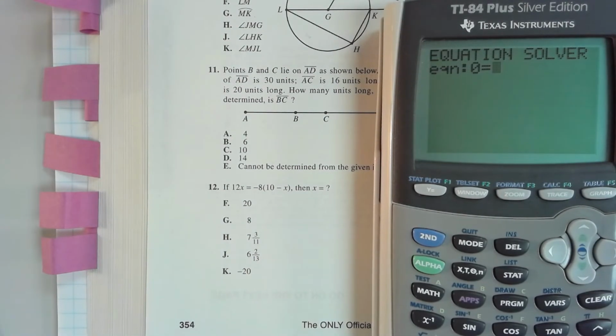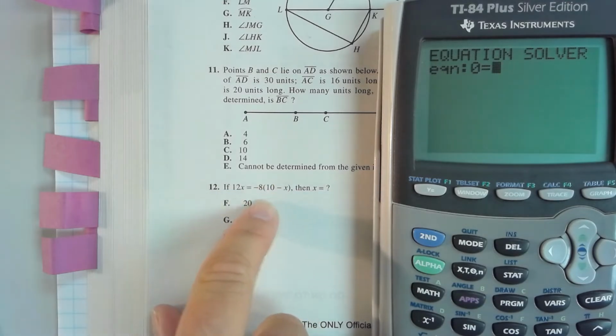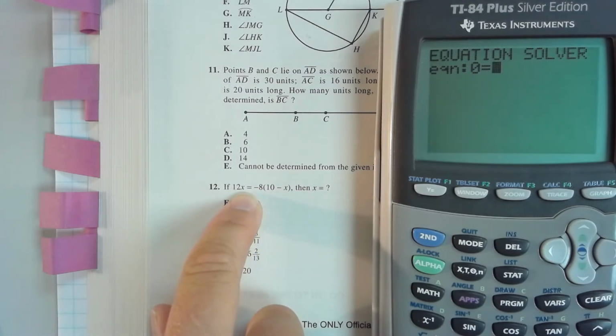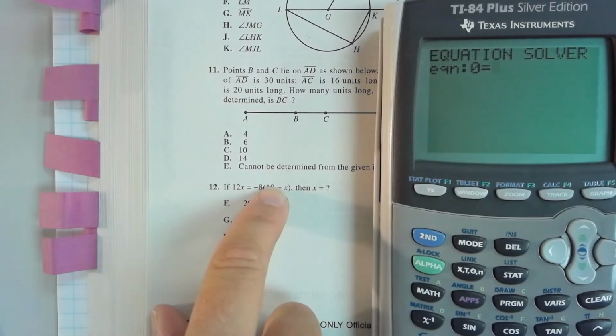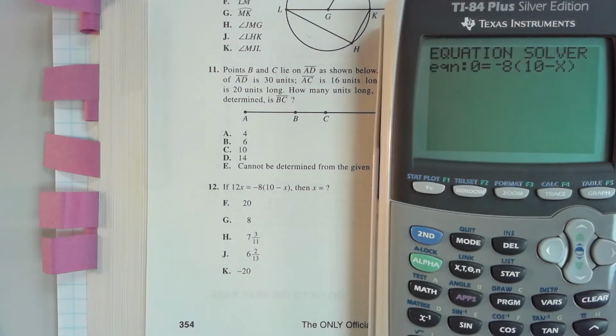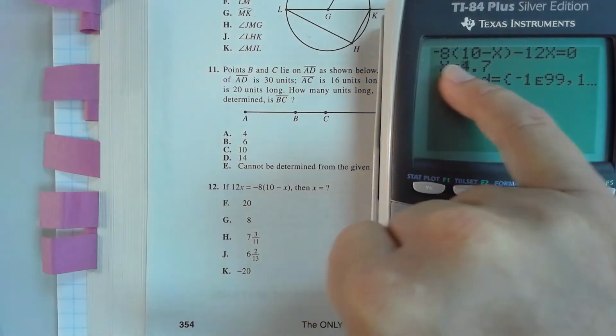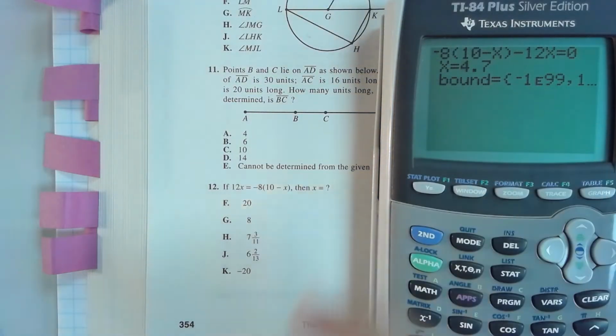Now when you use the 84 to solve an equation, you have to set everything equal to 0. So that means I'm going to move either the 12x to this side, or I'm going to move this whole thing to the other side. Doesn't matter which one, I'll move the 12x, which means I have a -8 times 10 minus x, close that, and I'm going to subtract that 12x. So there's my equation. I have it set equal to 0, and that's not the answer.